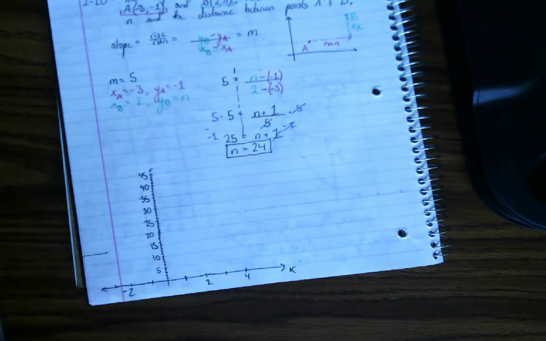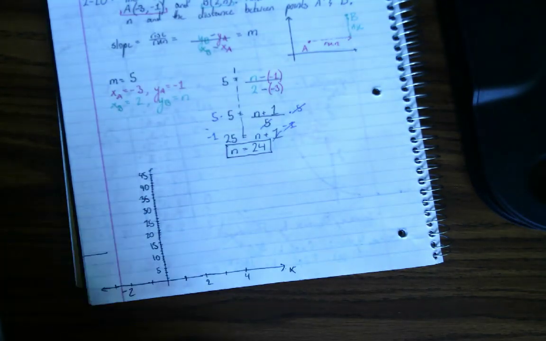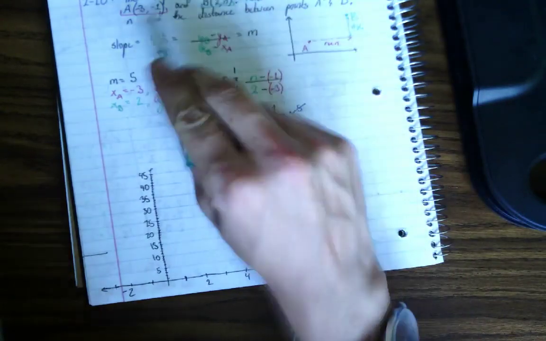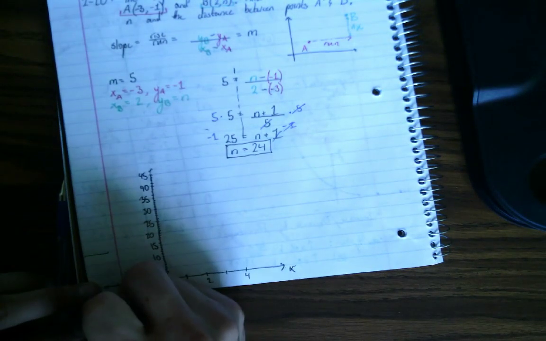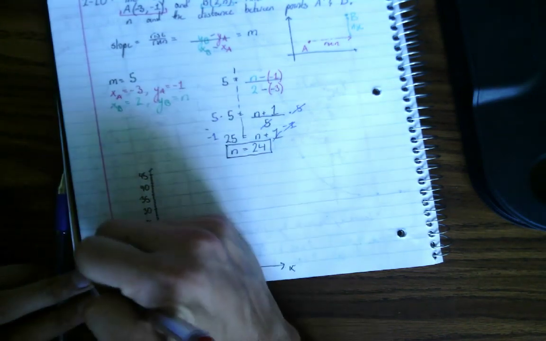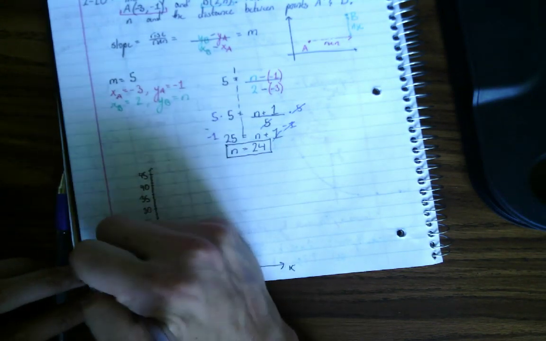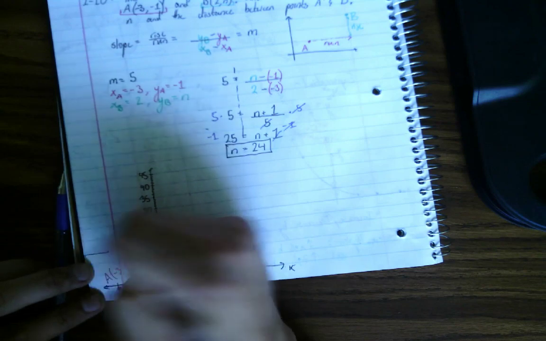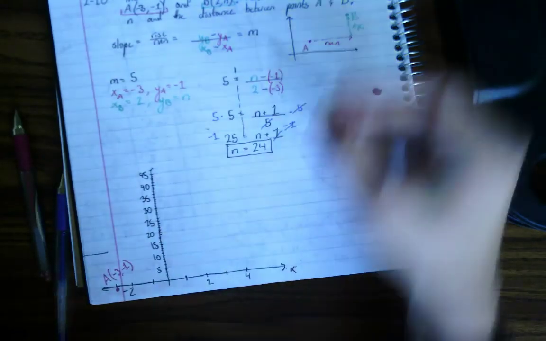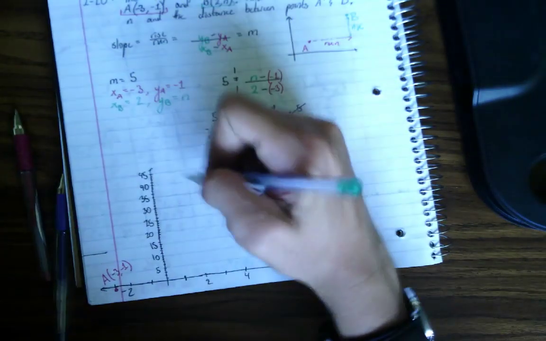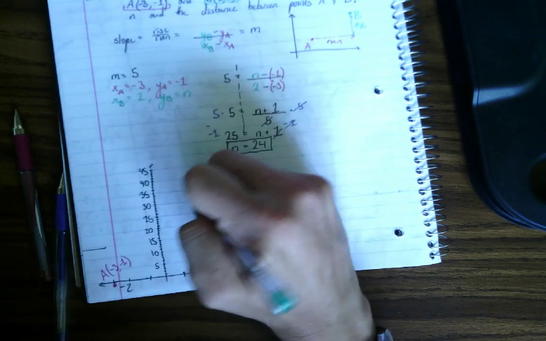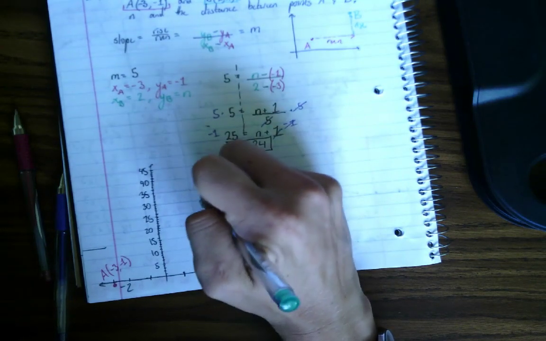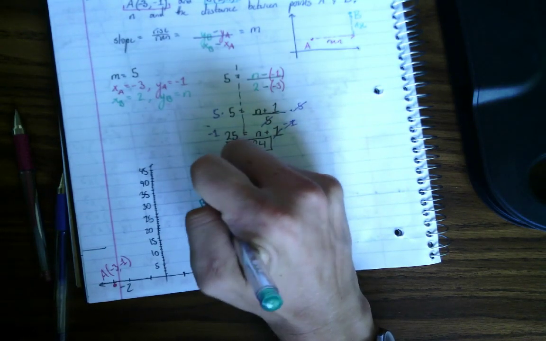So now I have a complete coordinate plane. I know my first point A is -3, -1. So we go backwards 3 and then just down here. So this is my point A. We found our point B. It's going to be over 2, and we found that n to equal 24. So over 2 and way up here at 24.